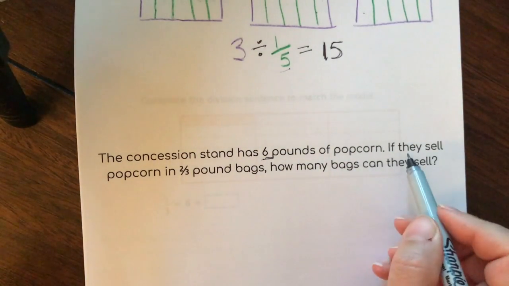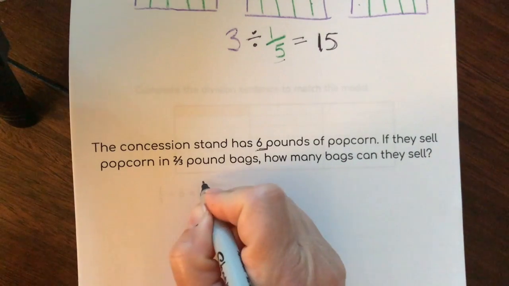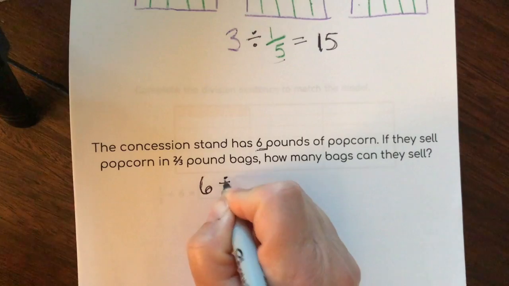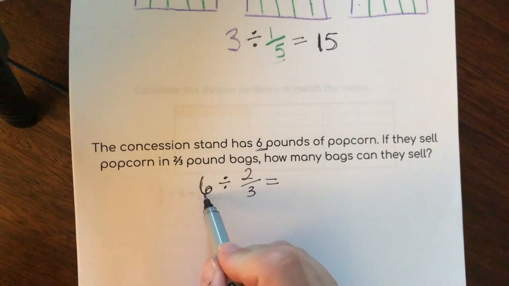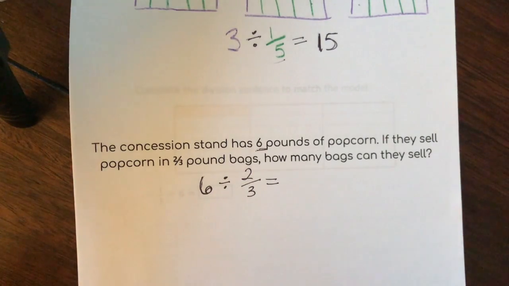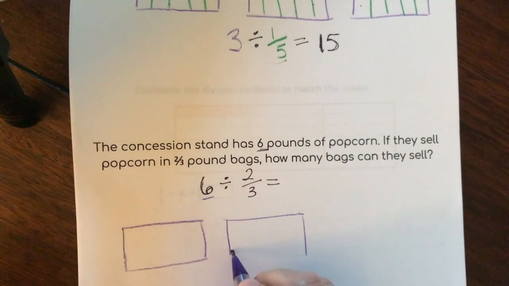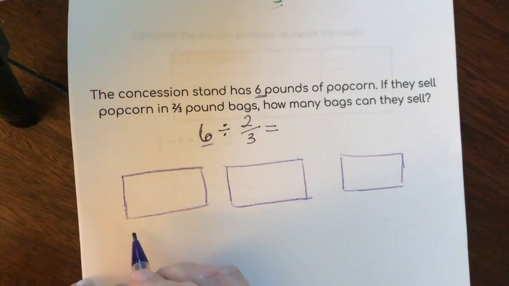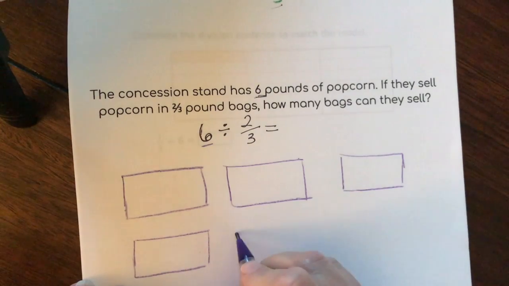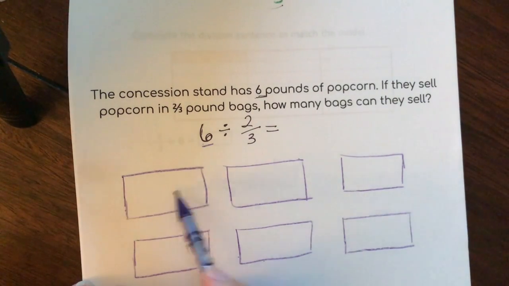Okay, so this next problem says the concession stand has 6 pounds of popcorn. If they sell popcorn in 2/3 pound bags, how many bags can they sell? So first our number sentence would be 6 pounds of popcorn divided by 2/3 pound bags. So how many bags can we make if we divide 6 pounds into 2/3? First I'm going to draw our 6 boxes: 1, 2, 3, 4, 5, 6. So there's our 6 pounds of popcorn.